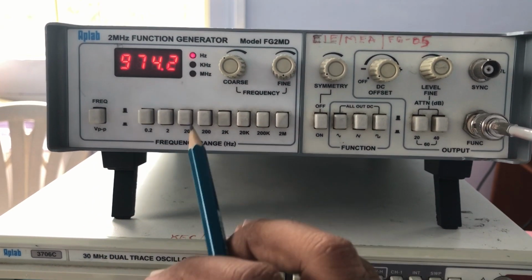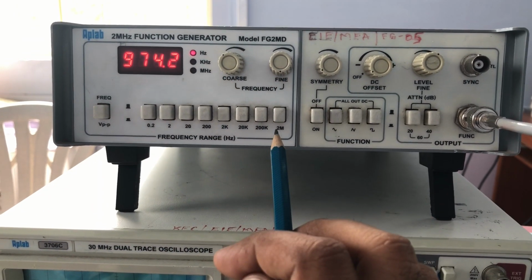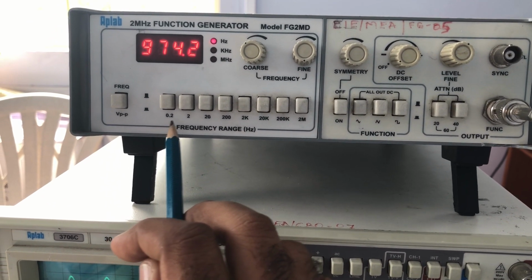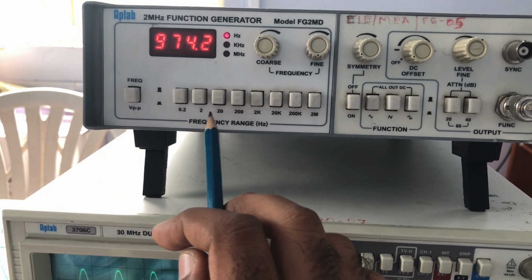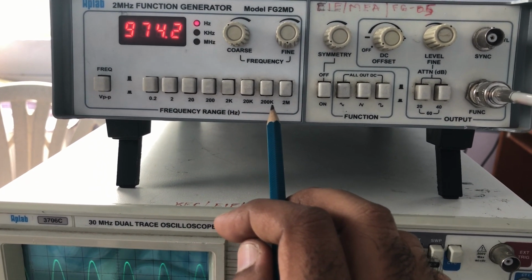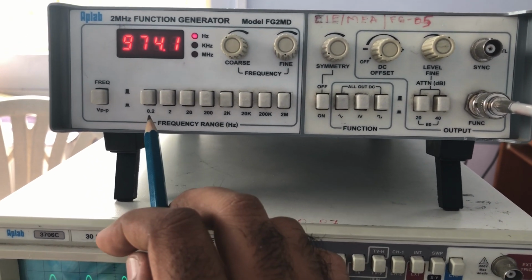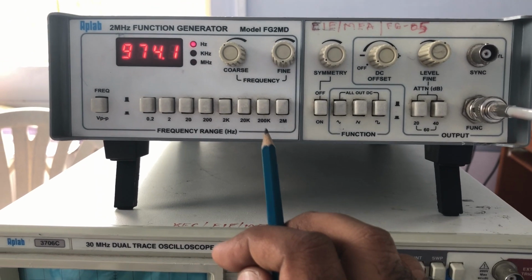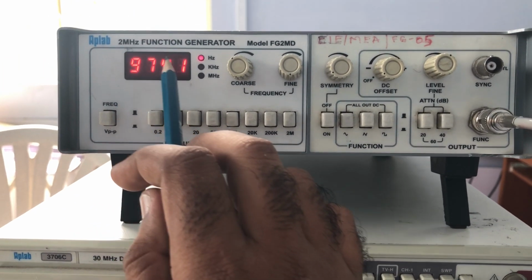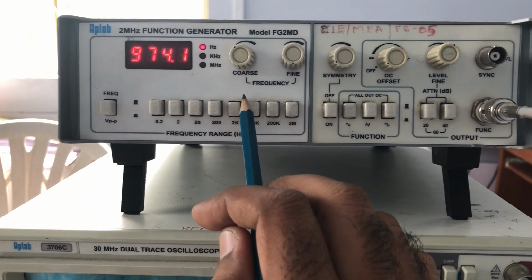In the function generator, this part is used to adjust the frequency range. The ranges are 0.2 hertz, 2 hertz, 20, 200 hertz, 2 kilohertz, 20 kilohertz and up to 2 megahertz. We can increase the frequency from 0.2 hertz to 2 megahertz, so this is a 2 megahertz function generator. We can increase the frequency in coarse.